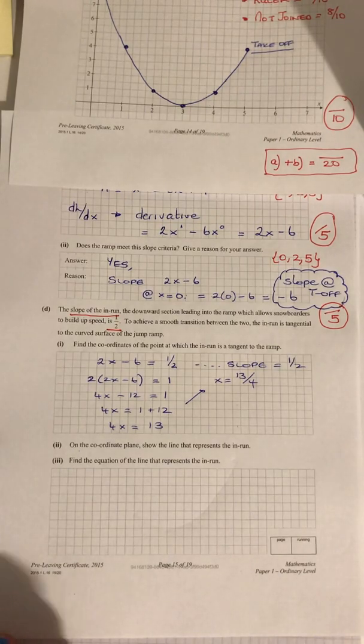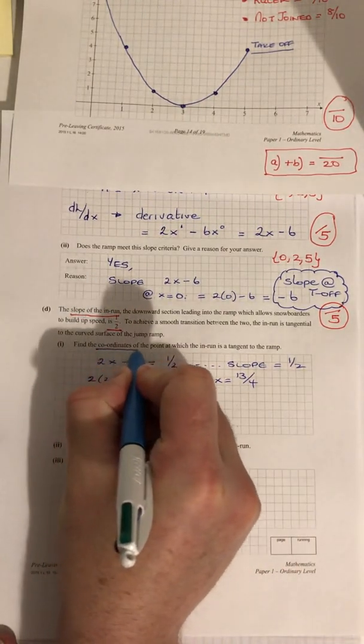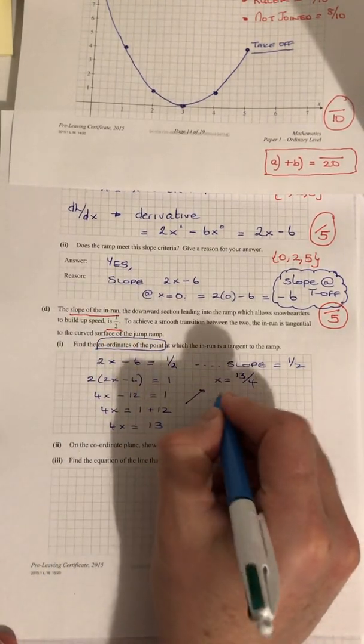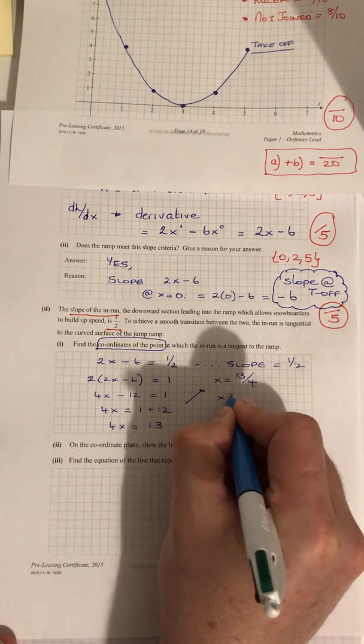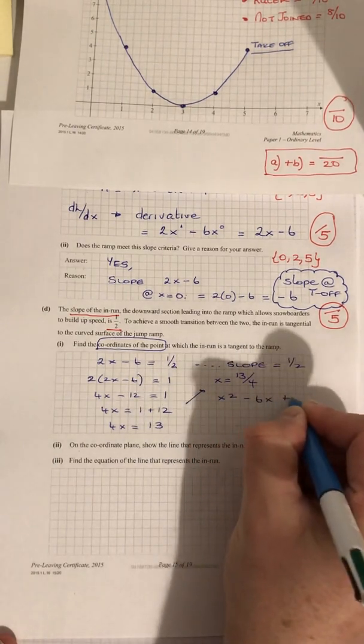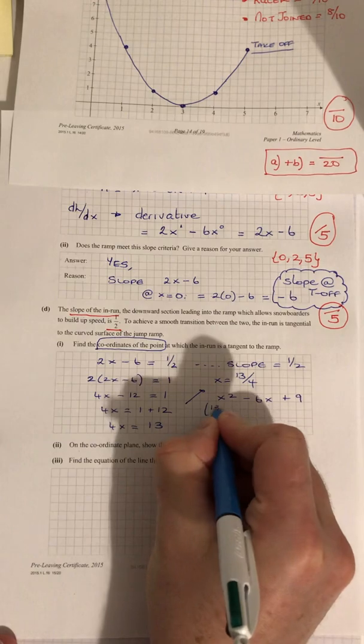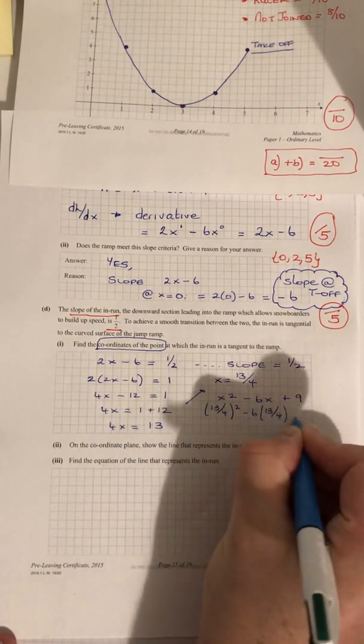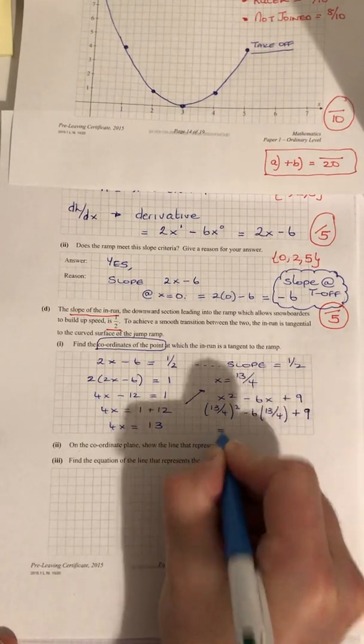So we want the coordinates of the point. We have x, and we know y is x squared minus 6x plus 9. So 13 over 4 squared minus 6 times 13 over 4 plus 9, and use your calculator.